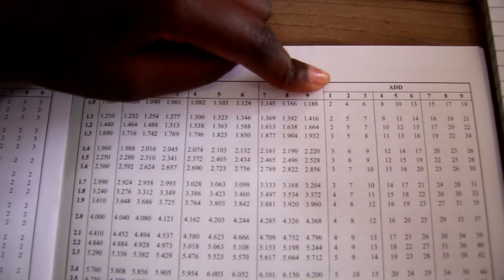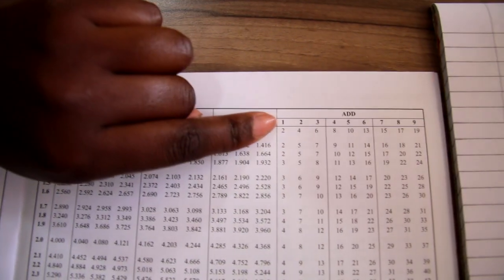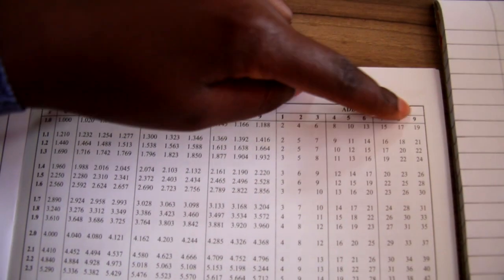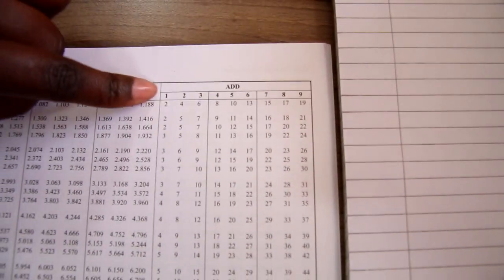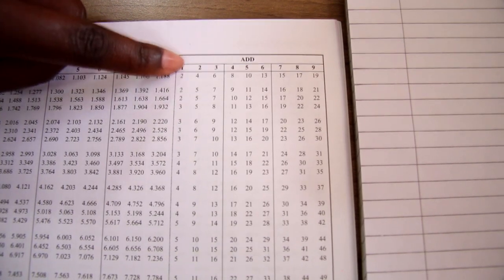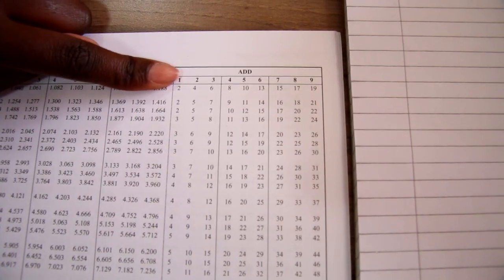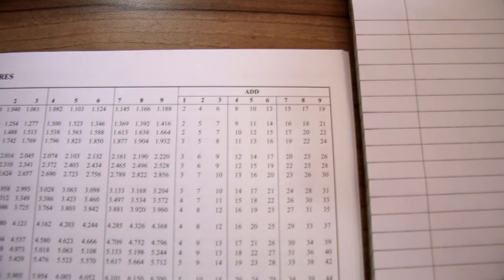Then here we have other columns that also run from 1 to 9, and they represent the third decimal place. When we start looking at an example, this is going to be very easy for you to understand.